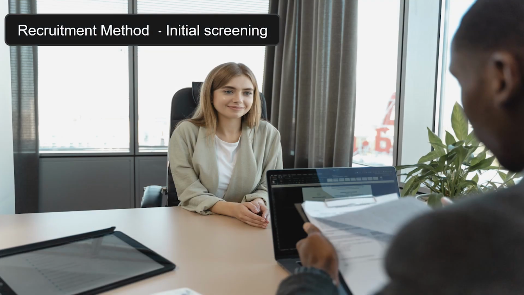Initial screening or preliminary interviews. We give the information to the candidates, and they fill the form, telling us how they best suit and match the job through education, experience and skills.